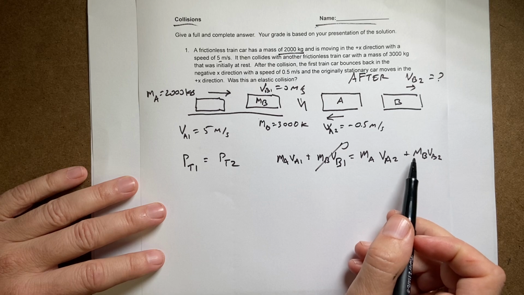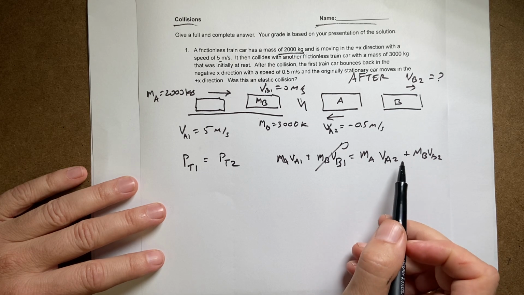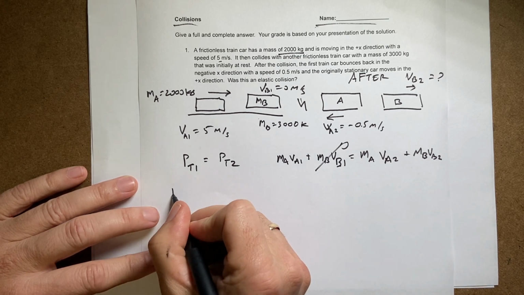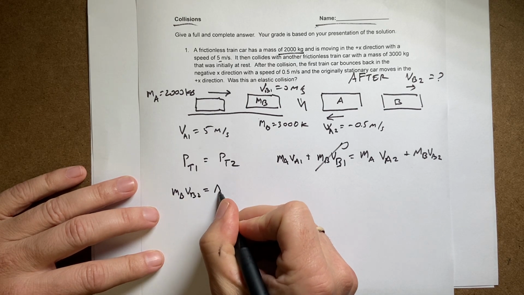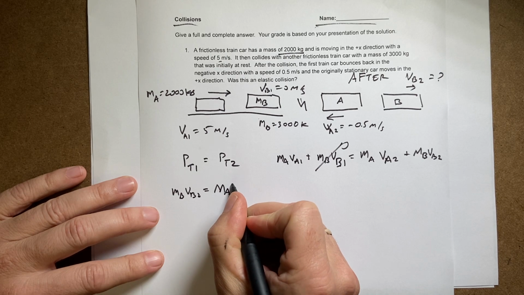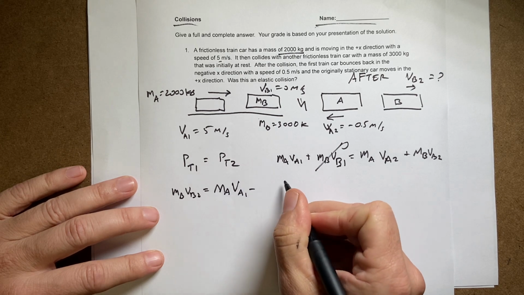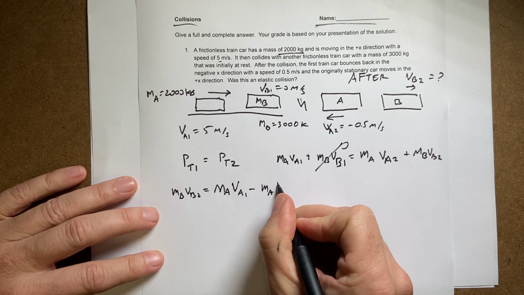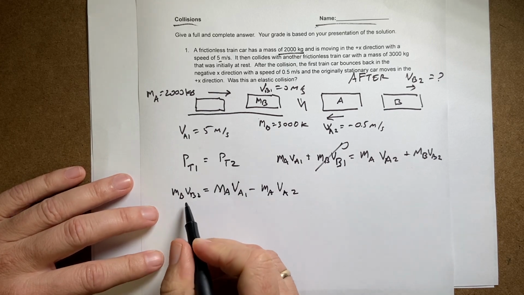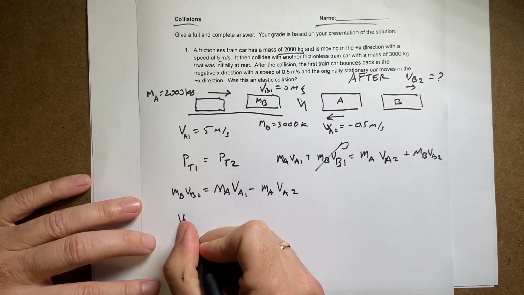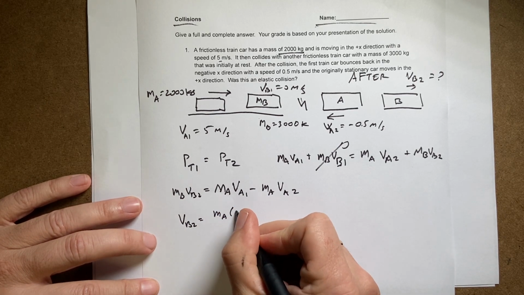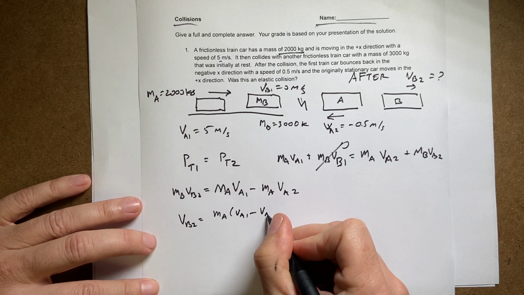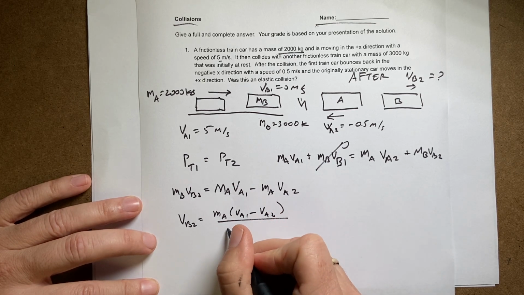So let me solve for VB2. I subtract this from both sides, and I get MB VB2 equals MA VA1 minus MA VA2. Then I divide both sides by MB, and I get VB2 equals MA (VA1 minus VA2) over MB.